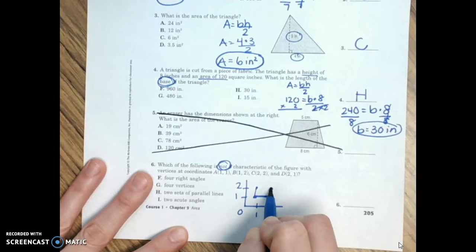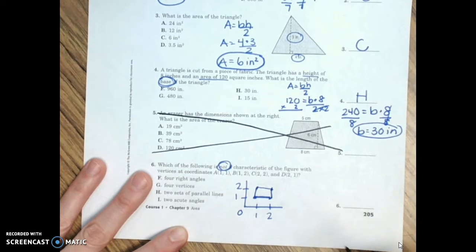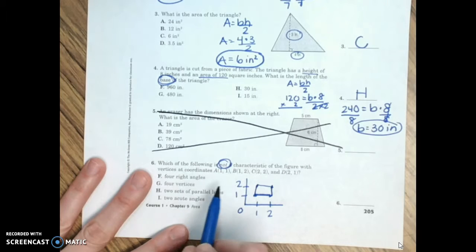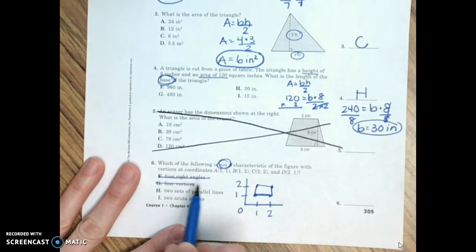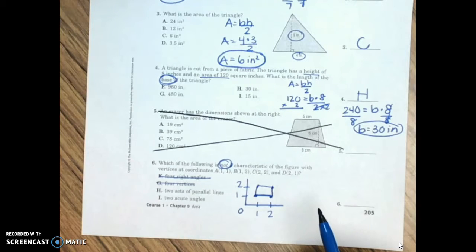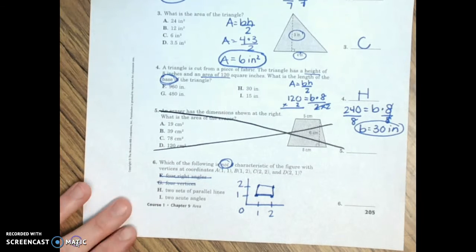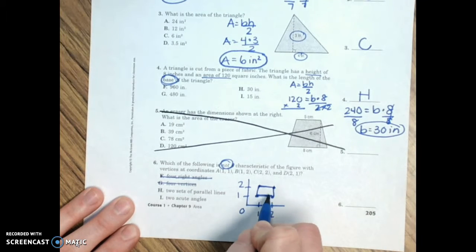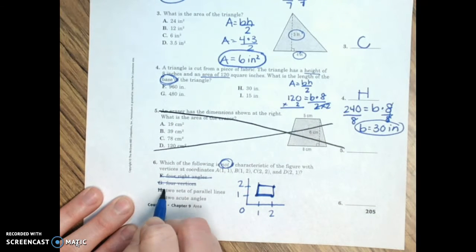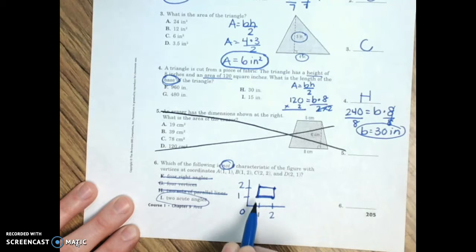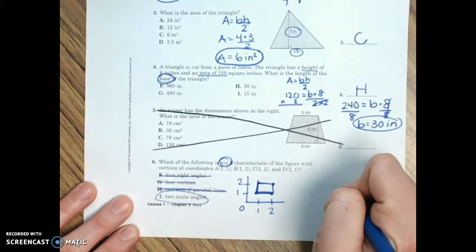So we have this. There are 4 right angles, 4 vertices. Vertices are those little dots. There are 2 sets of parallel lines because you have parallel lines here and here. There are no acute angles because all the angles are right angles, so our answer is I.